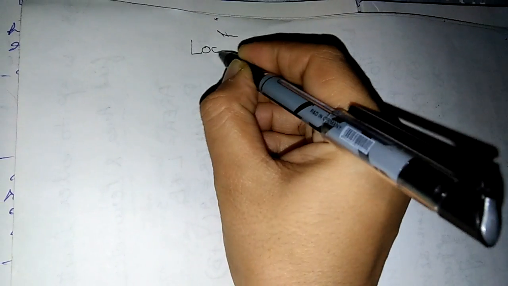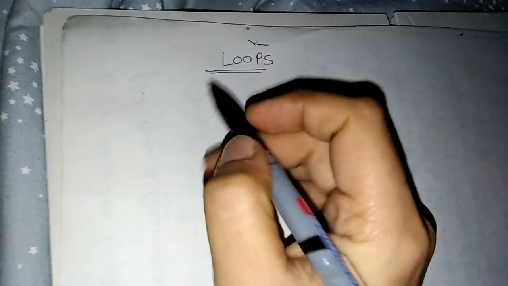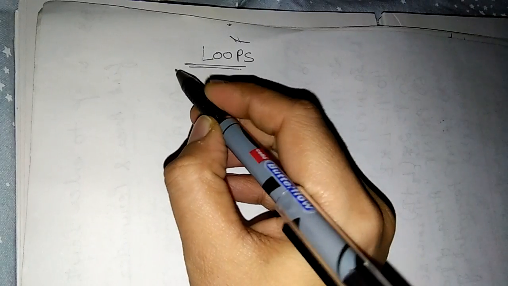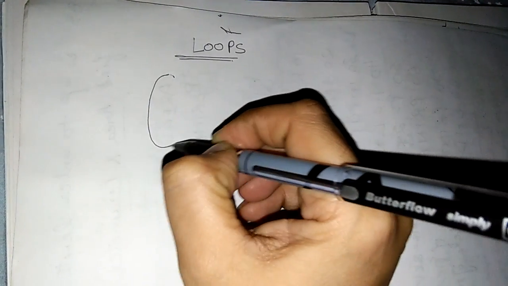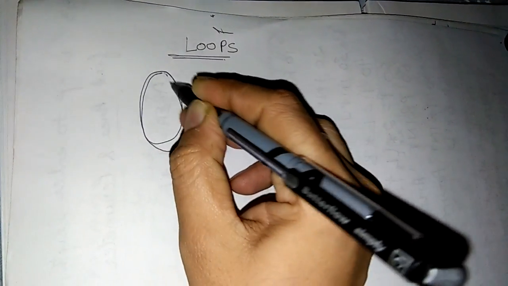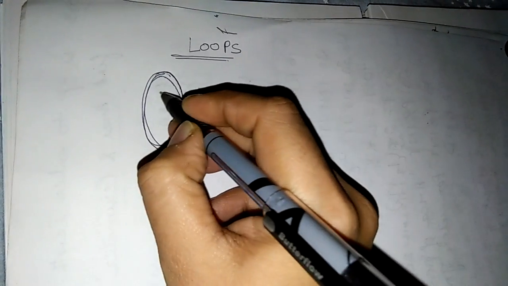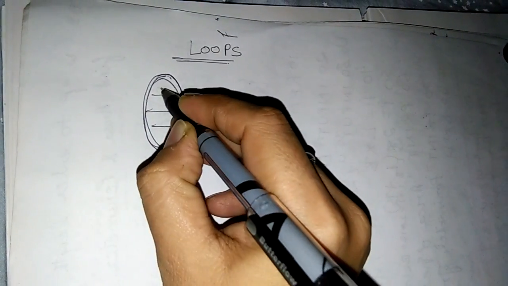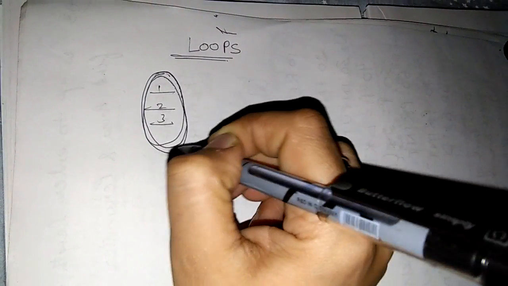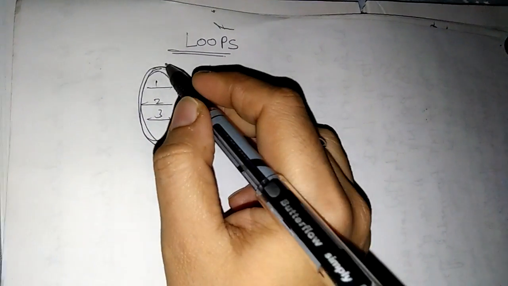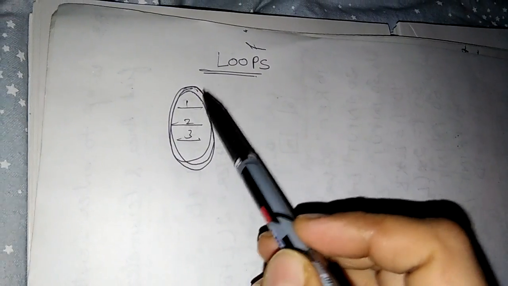Today I will be discussing loops in programming. Loops are statements used to repeatedly execute a particular set of statements. Suppose there are three sets of statements and we want to execute them again and again, so we can put them in a loop.